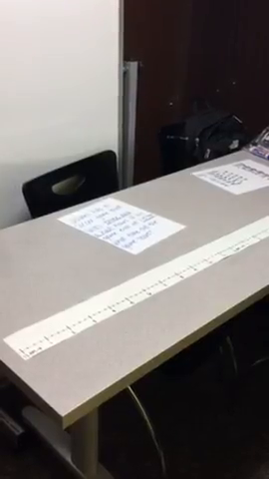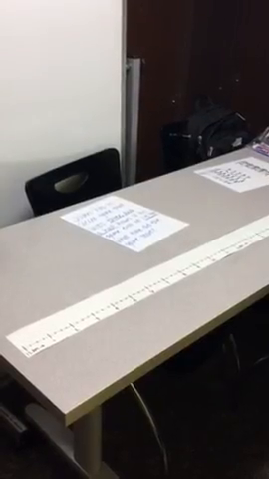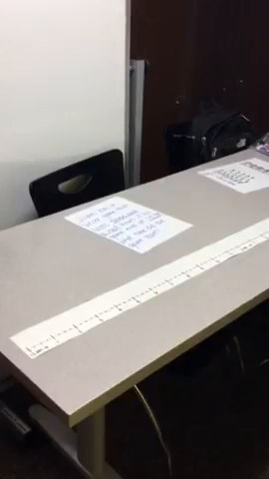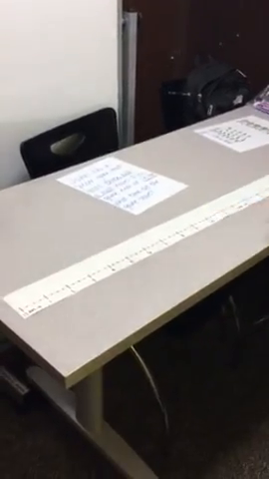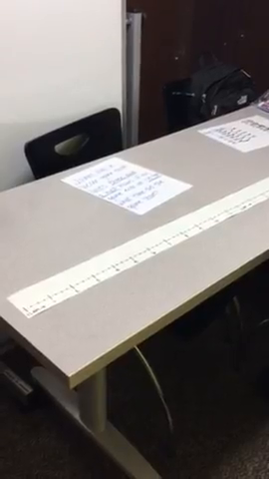Today we're going to be talking about how to find the start time if we are given the end time and elapsed time. To do this, we're going to be using a linear model. So first, let's talk about what linear models look like when it comes to time.